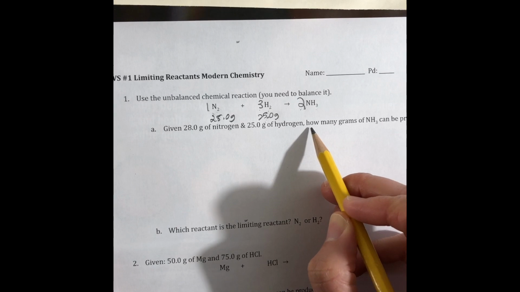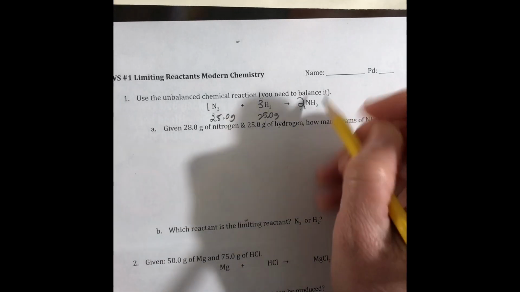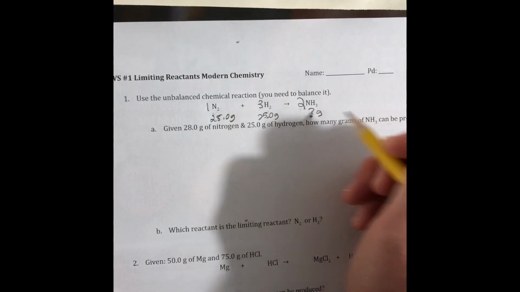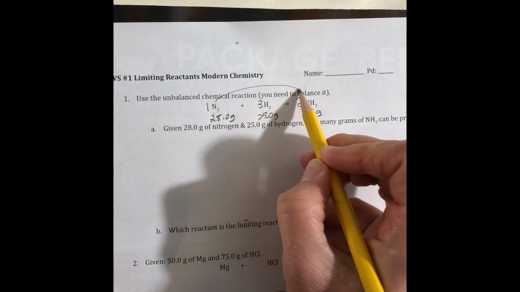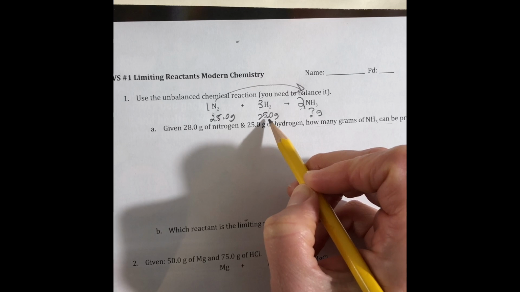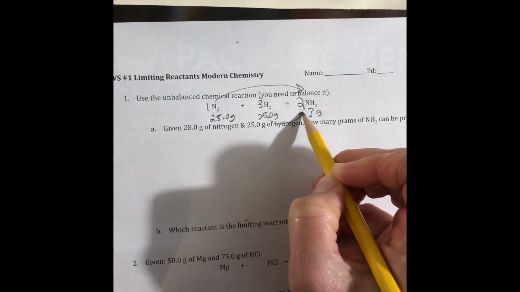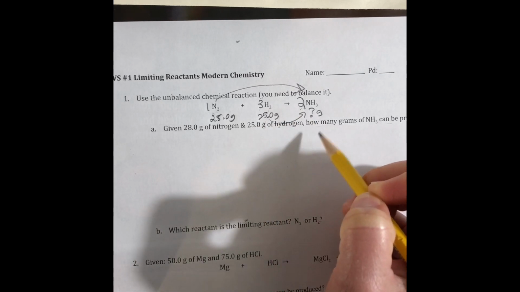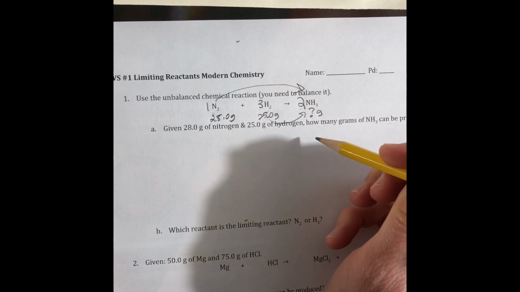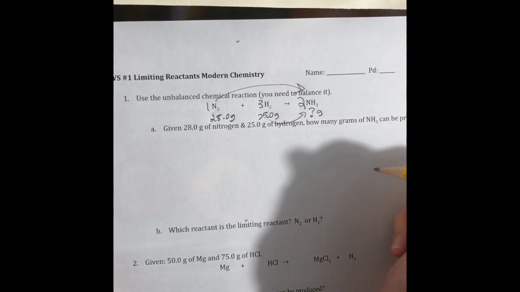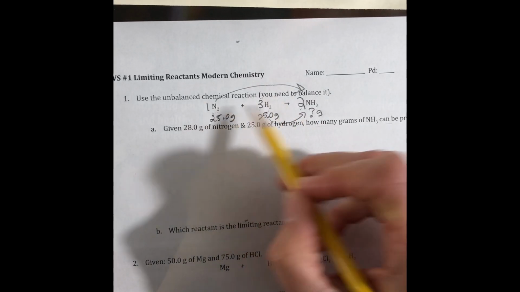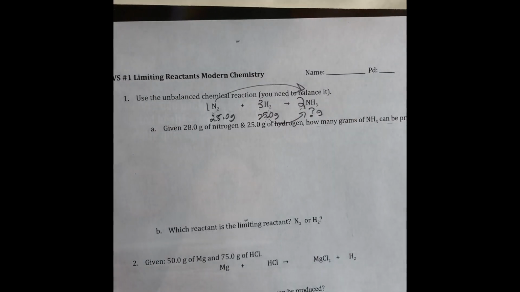The rest of the question says how many grams of NH3 can be produced. So I like to put a question mark there and how many grams. I'm just going to do a line of stoich from nitrogen to NH3, and then another line of stoich from the hydrogen to the exact same NH3, and the one that produces the least will tell me the limiting reactant. The answer doesn't tell you the limiting reactant, but the reactant, either this one or that one at the beginning, will tell you which one's the limiting reactant.